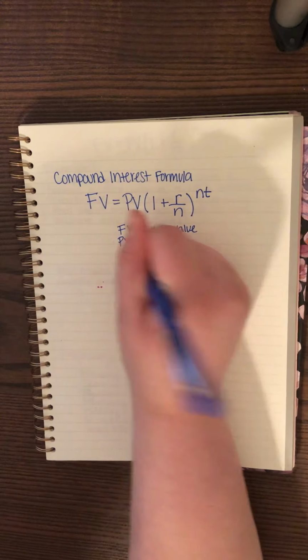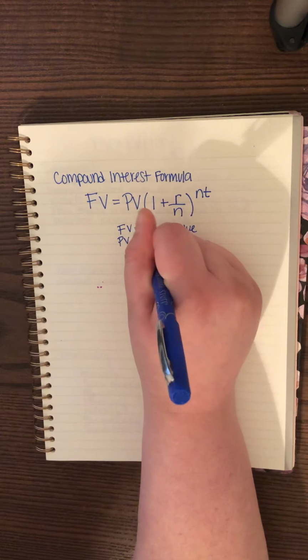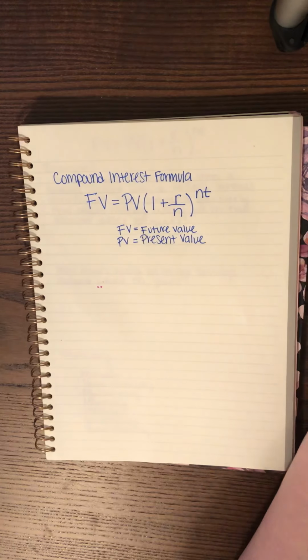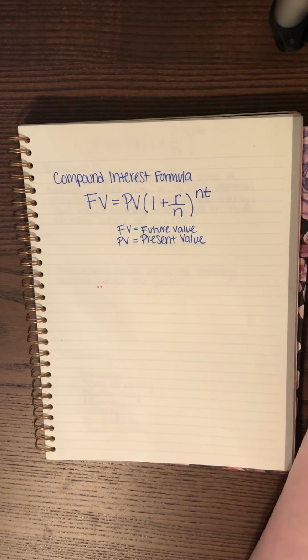PV stands for present value. That's the amount that you have. So sometimes, really sadly, that's zero, right? Or sometimes you're opening an account and you're putting $1,000 in it.